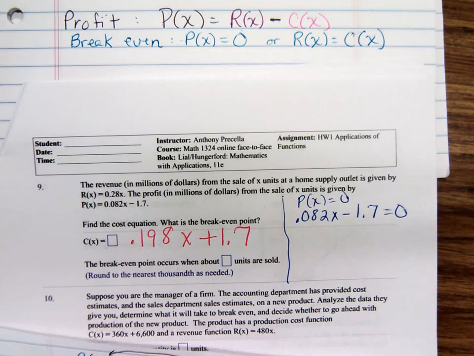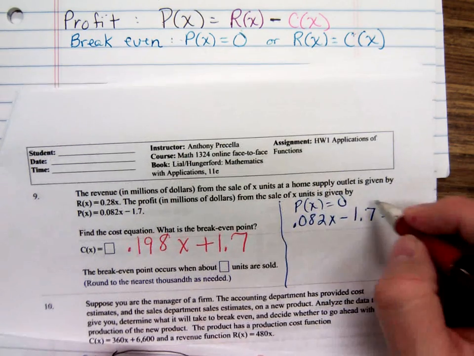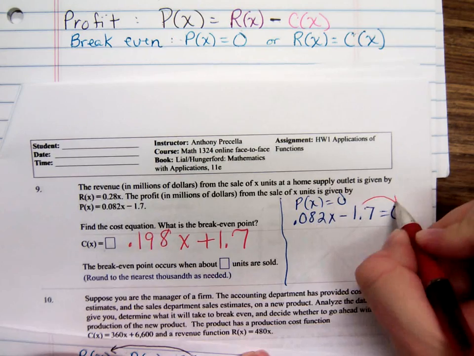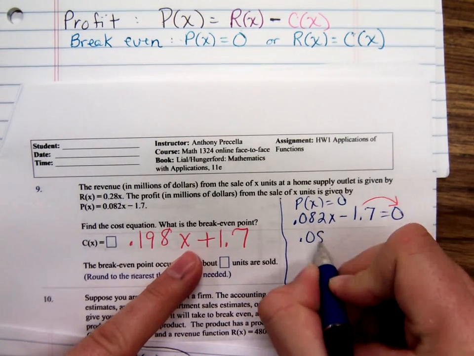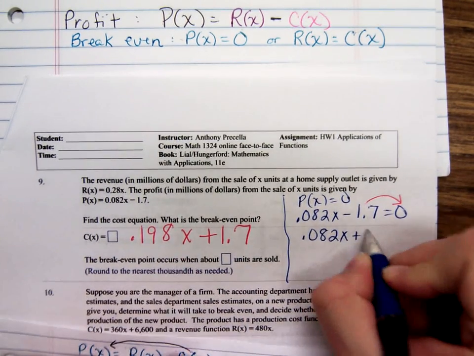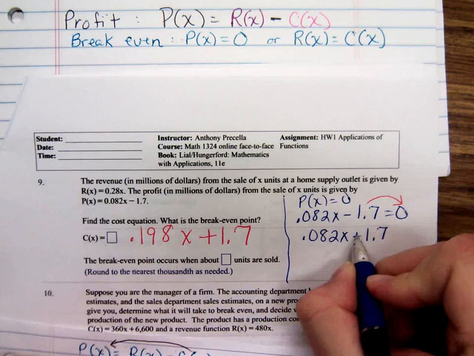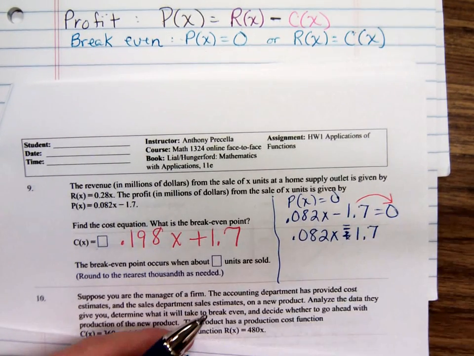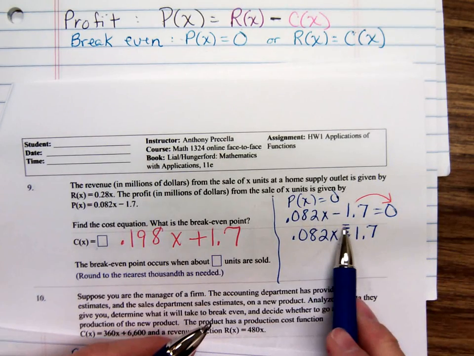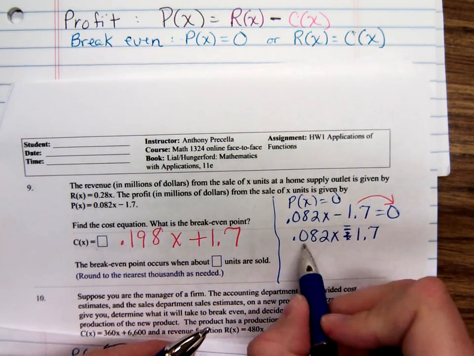Here I am doing that arrow thing again. I'm moving the 1.7 over, or adding 1.7 to both sides. Oops, that should be an equals. Okay, an equals there. And then divide both sides by 0.082.